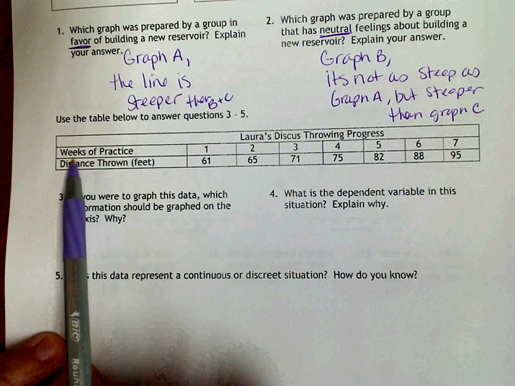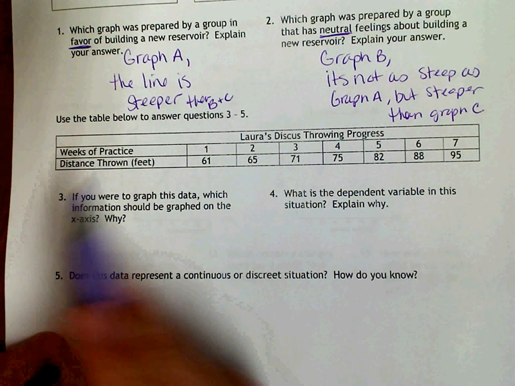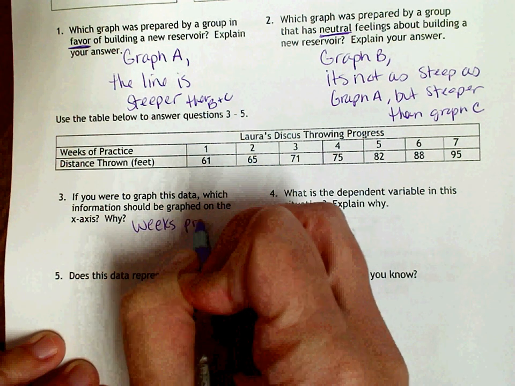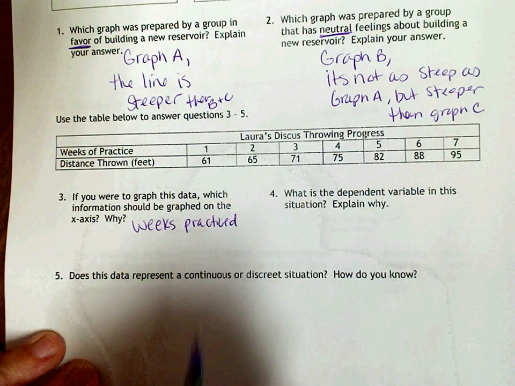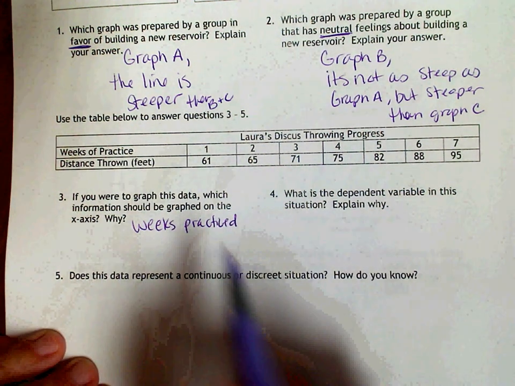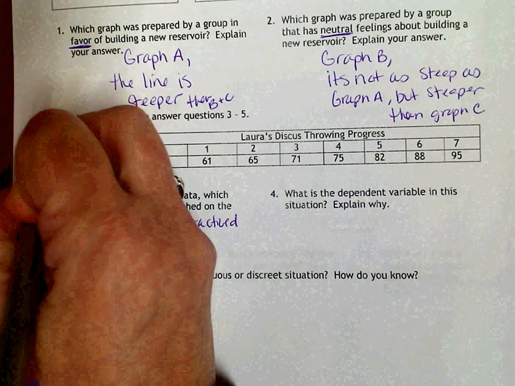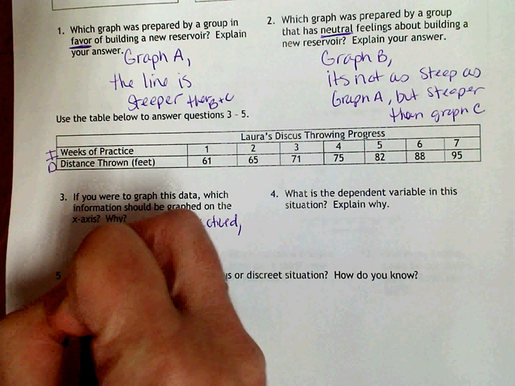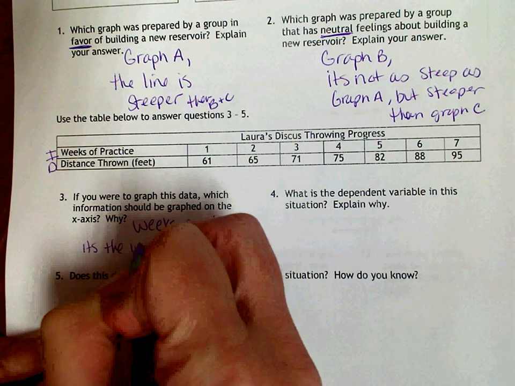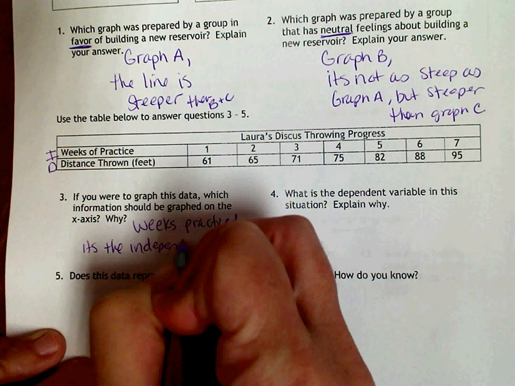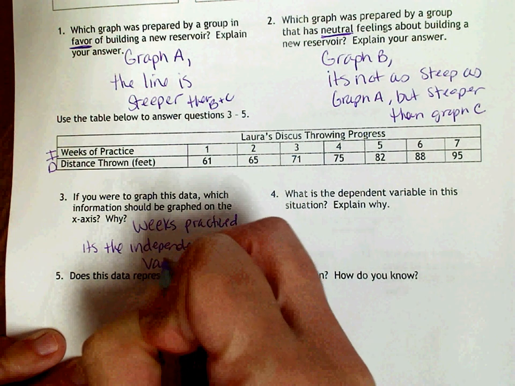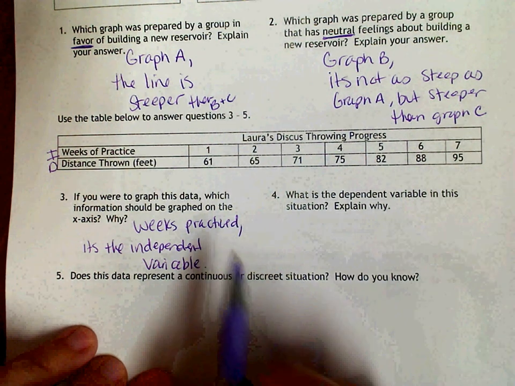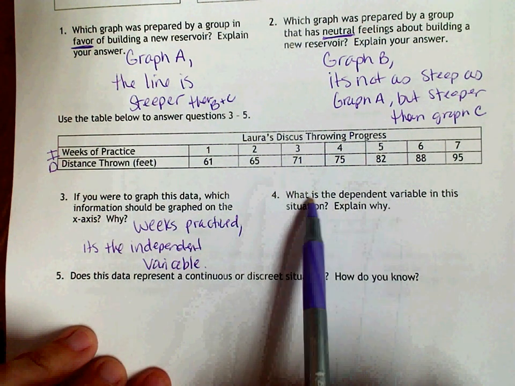Okay, so we're going to say the weeks practiced, and then our y is going to be... because it's the independent variable. This is your independent, this is your dependent. And let's say it's the independent variable. Well, if that's the independent, and question 4 says, what's the dependent variable?